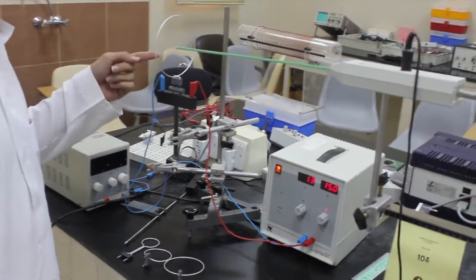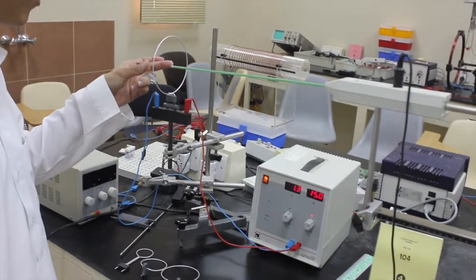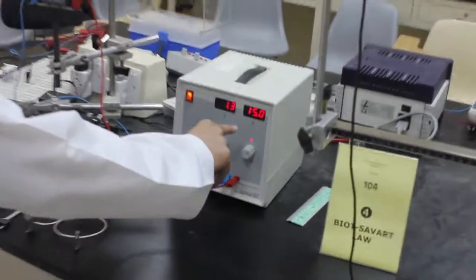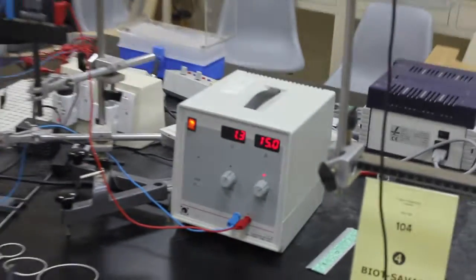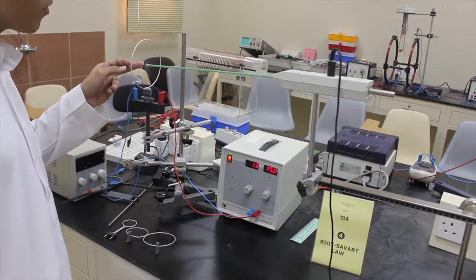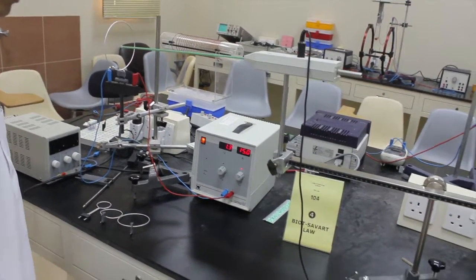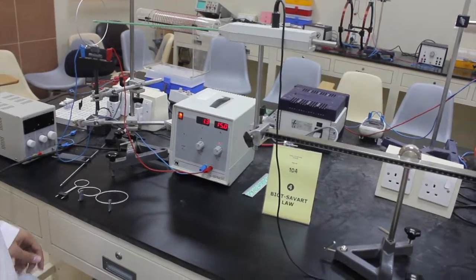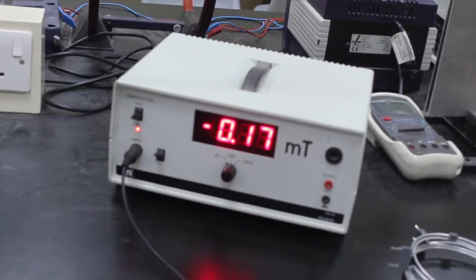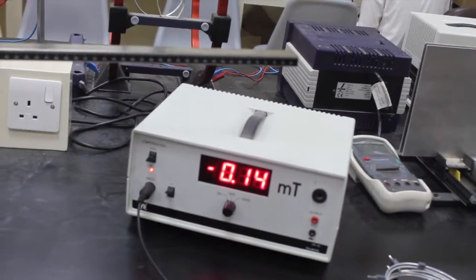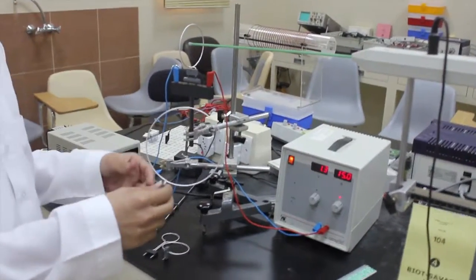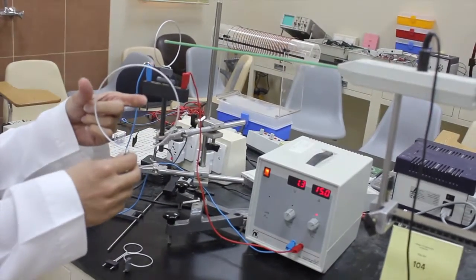So now we want to study the relationship between the radius of the loop and the magnetic field. So we put the current at 15 ampere, make it constant, and the Hall sensor at the center of the loop, the same way we did before. So the magnetic field is 16 at radius 6 centimeter. The radius of this loop is 6 centimeter.